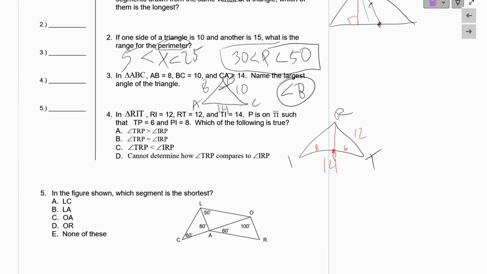Number 4, triangle RIT. RT is 12, TI is 14, and there's a point P on TI such that TP is 6 and PI is 8. Which of the following is true? Now we're going to draw in that line and go through all the different angles.